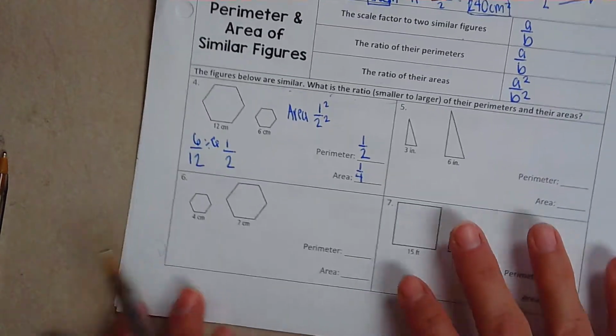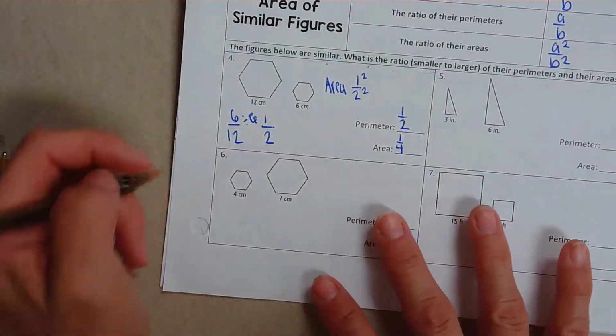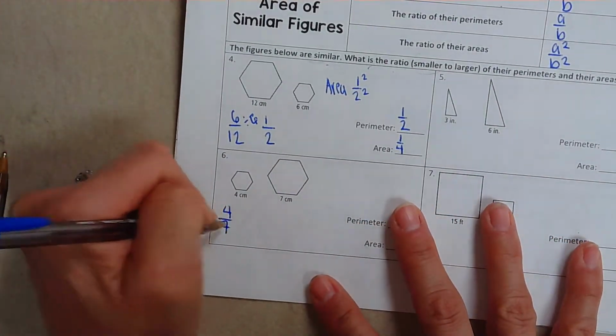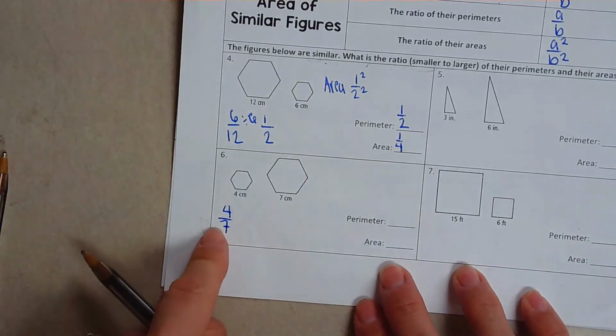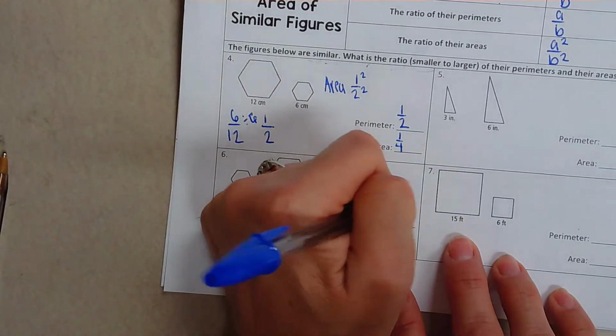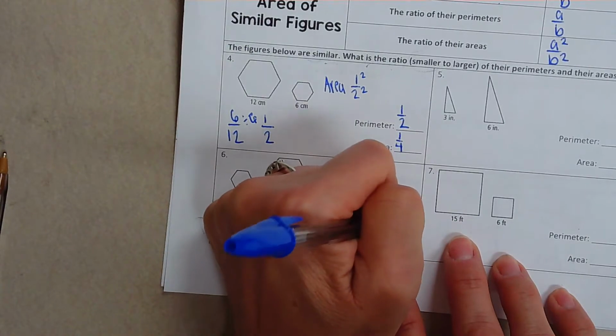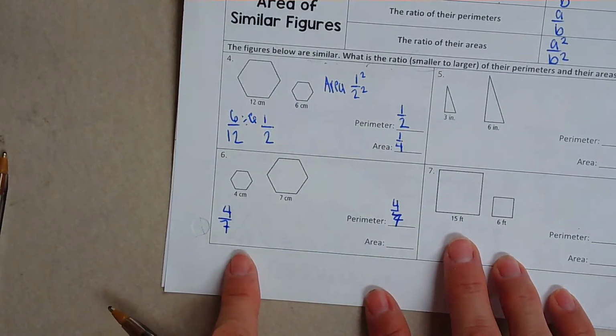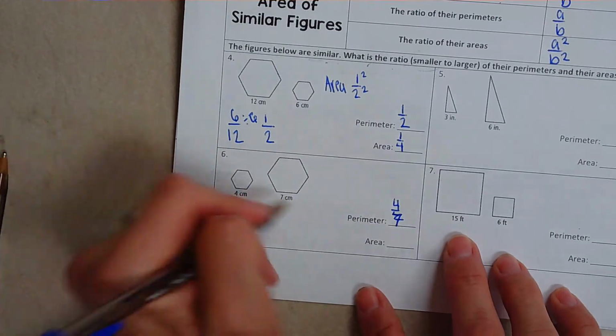Okay. Same idea over here. I'm going to do 4 over 7. Well, there's nothing for them to reduce to, so that's just going to stay 4 over 7. All right, but then when I think area, I need to square it.